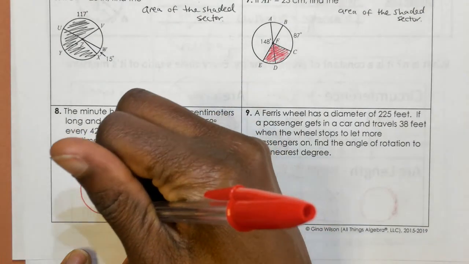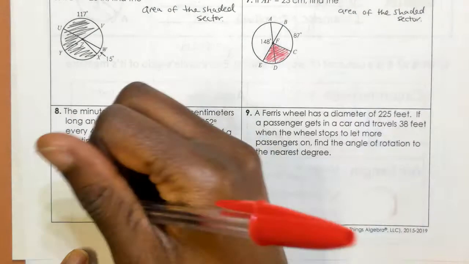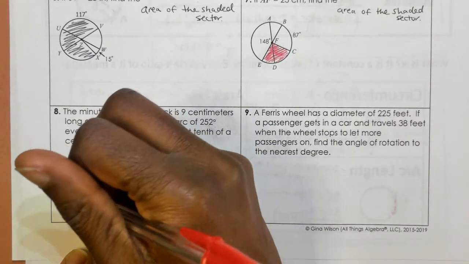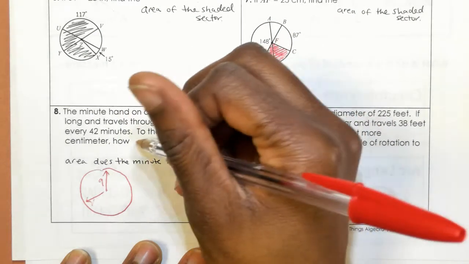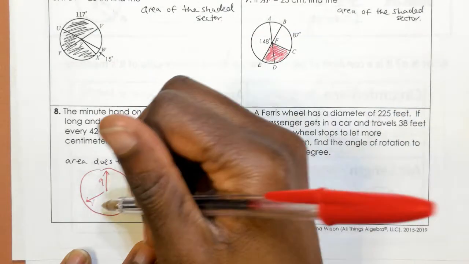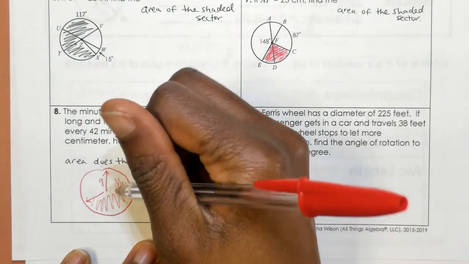Minute hand goes this way, 252 degrees, and they tell us it's about 42 minutes. So it's somewhere over here. Okay, so it's the nearest tenth of a centimeter. How much area did the minute hand cover? So we want to know what this is.